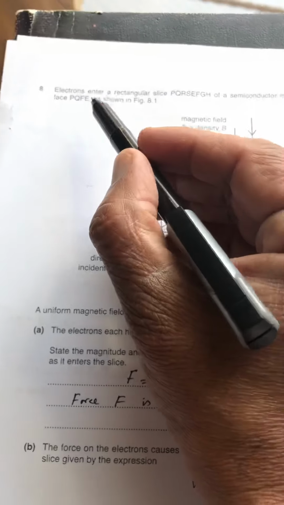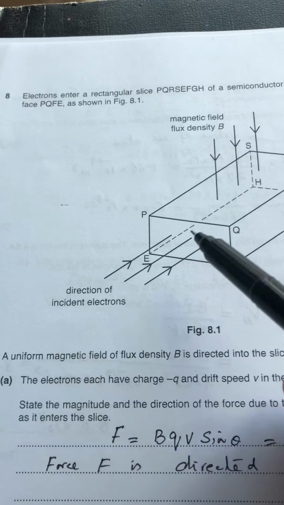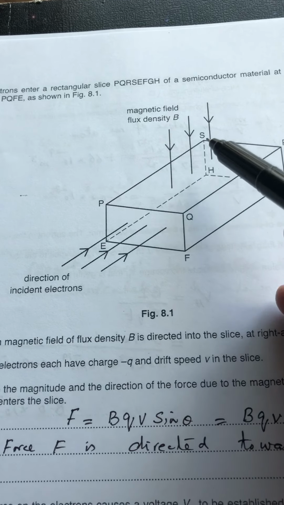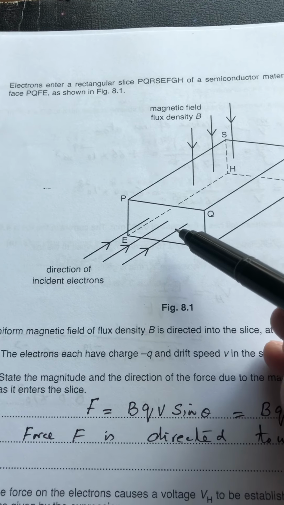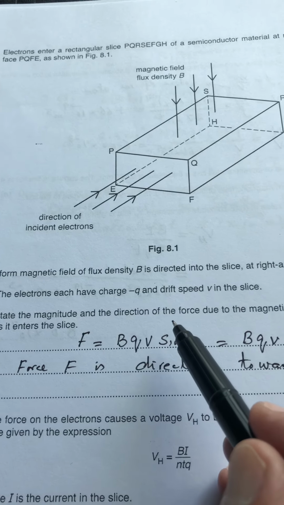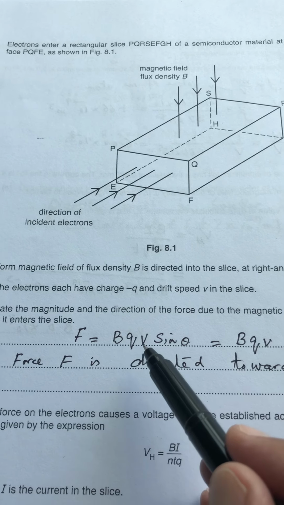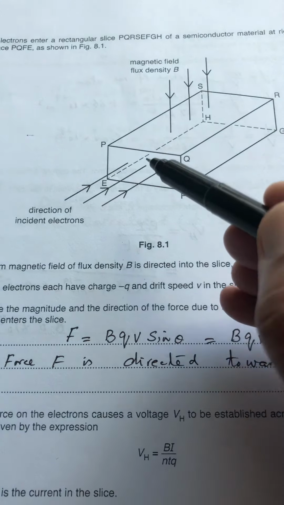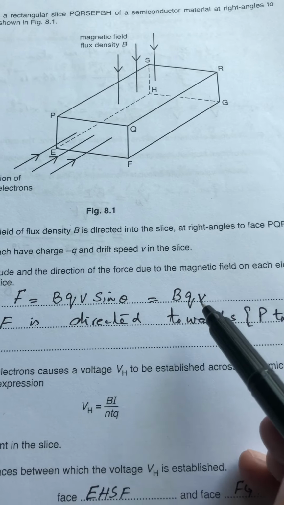Next question is question number 8. This is the magnetic field. This is the direction of the electron, so the current will be in the opposite direction. The question is, state the magnitude and direction of the force due to the magnetic field. So F is equal to BQv sin theta. The angle between the electron and the magnetic field is 90, so sin 90 is 1, so F is BQv.